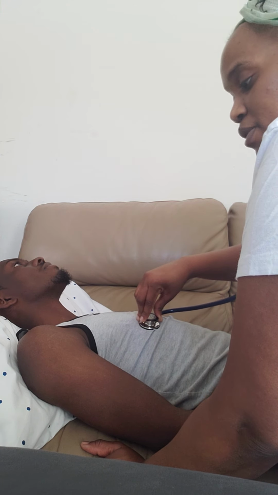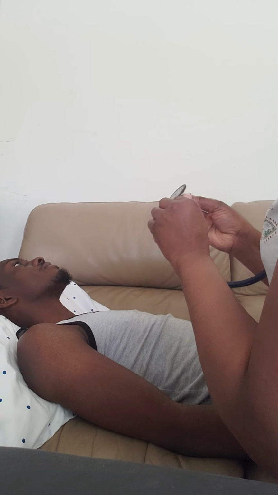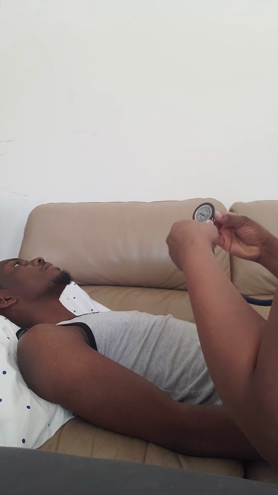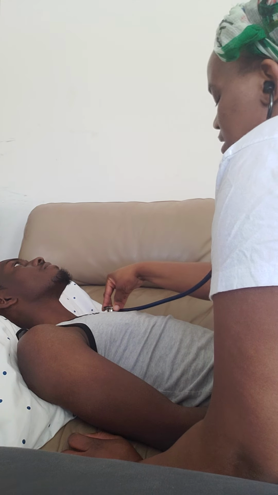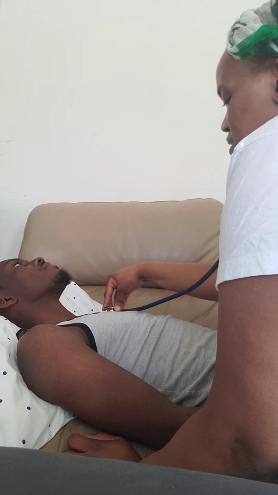I am then going to listen to the same heart sounds by using the bell side of my stethoscope, and I'll start with the aortic area, which is on the second intercostal space on the right sternal border.